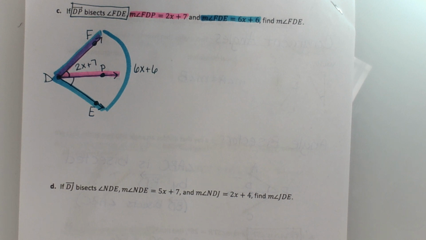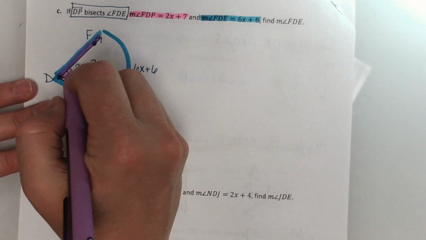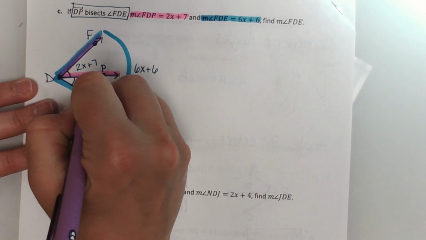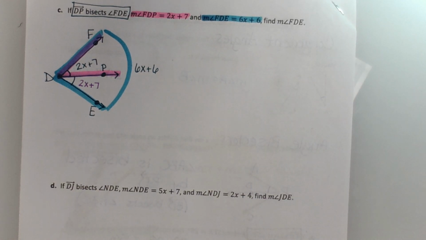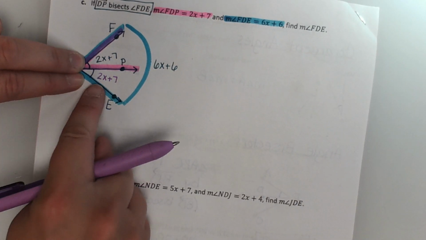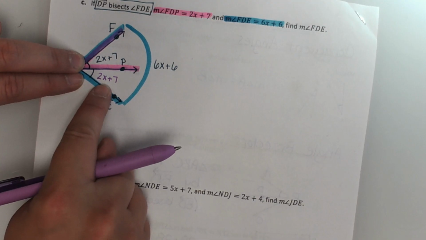I wasn't given the other little side. So you gotta find it. Well, they're congruent. Kind of. Be 2x plus 7. They're congruent, so can I label it with 2x plus 7 again? Yes. And equals 6x. Be careful. Them being congruent is what told me I can write 2x plus 7 here.